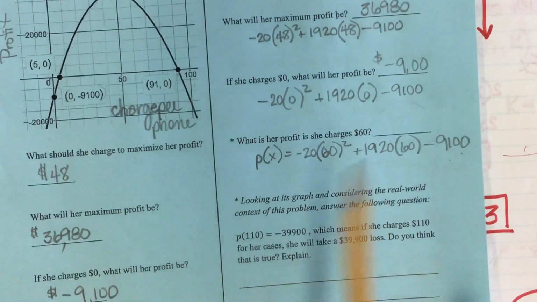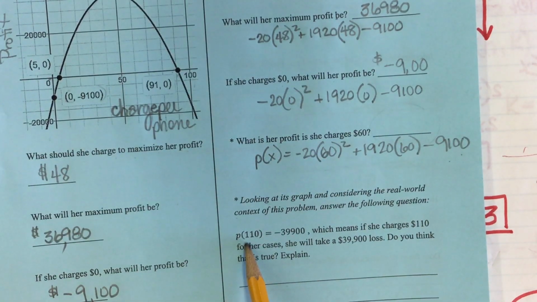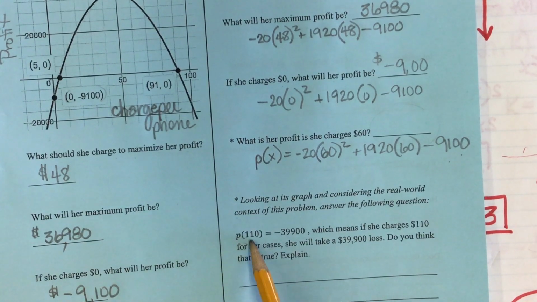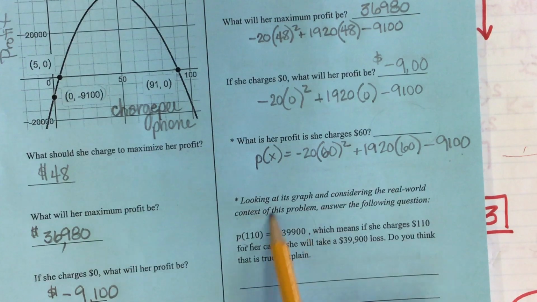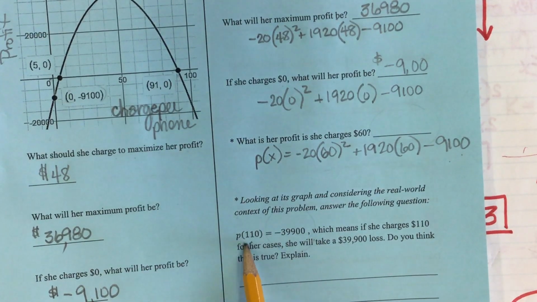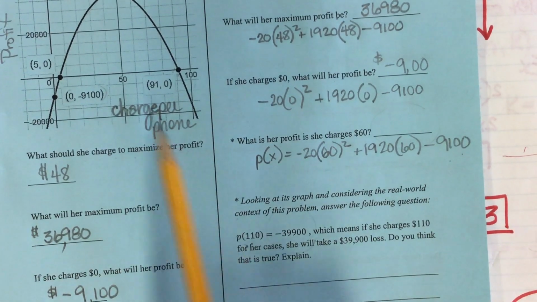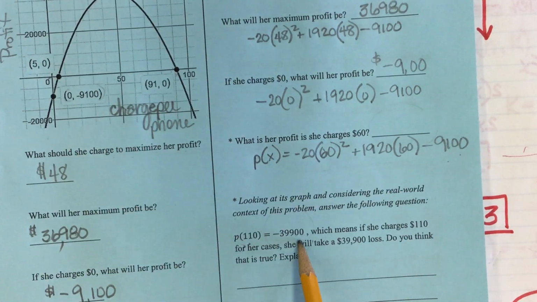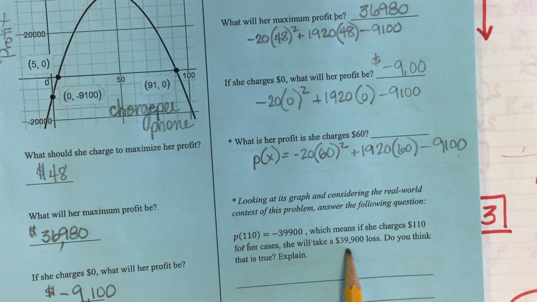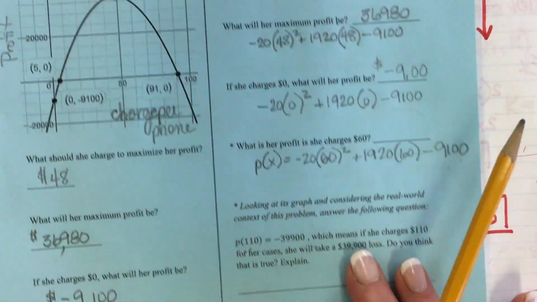So how would we determine if the cost was $110 that we charged? Is this true? In other words, if I'm selling at 110, that's more than my maximum profit. Why am I going to take a $39,900 loss? I want you to think about that. Do you think it's true?